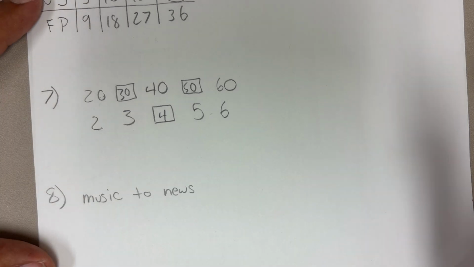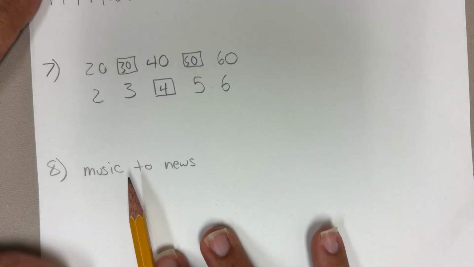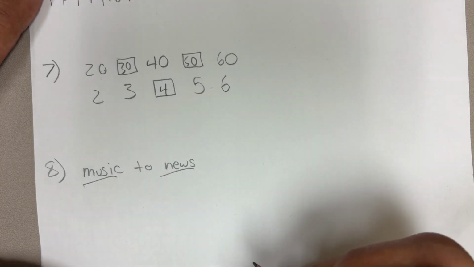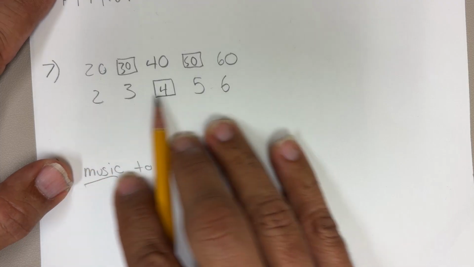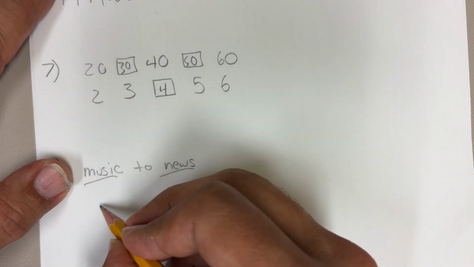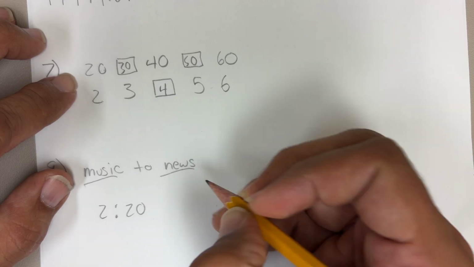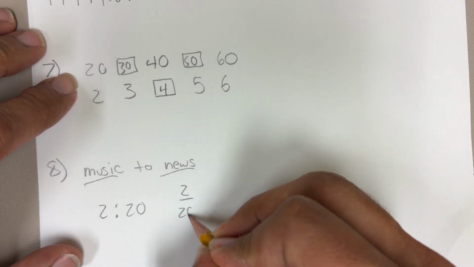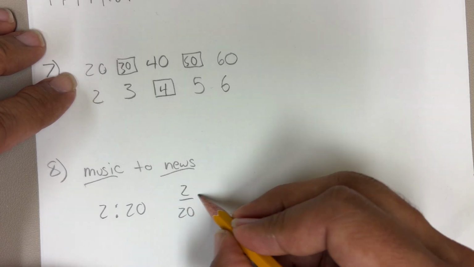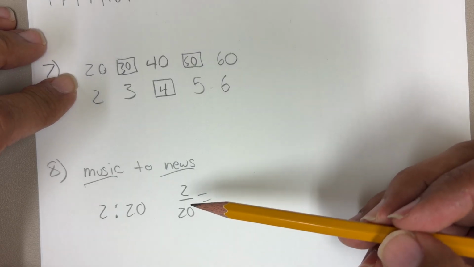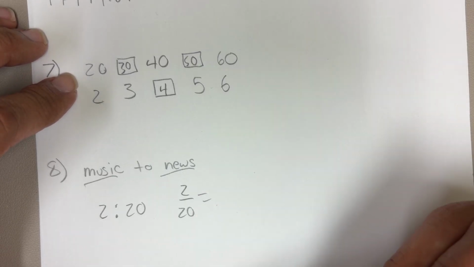Now, they want to know, in this one, the ratio from music to news. Now, they're saying it in this order, so you must stick to that order. So music was the lower numbers. So that would be 2 to 20, or 2 over 20, right? Now, this can be simplified. If you notice, they're both even numbers, which means they can get cut in half.